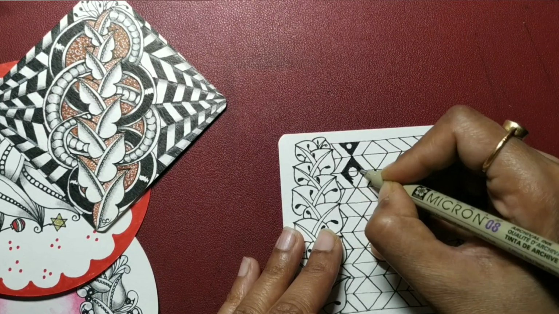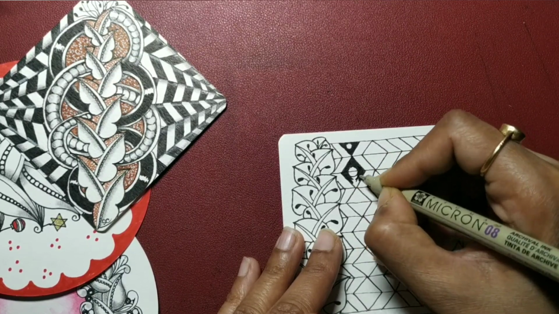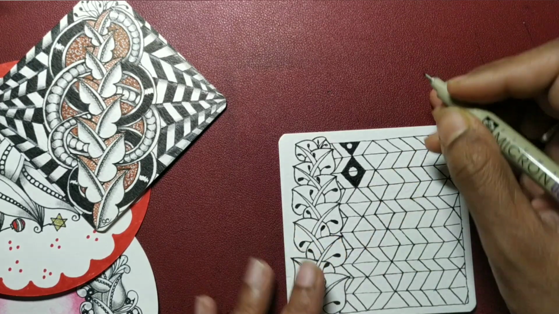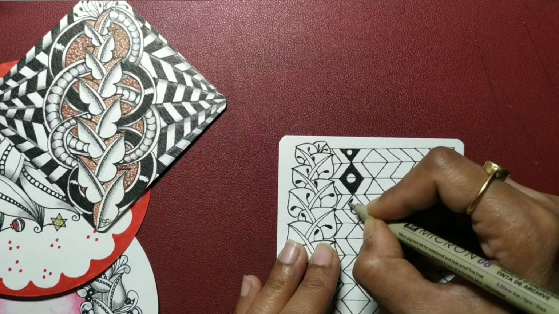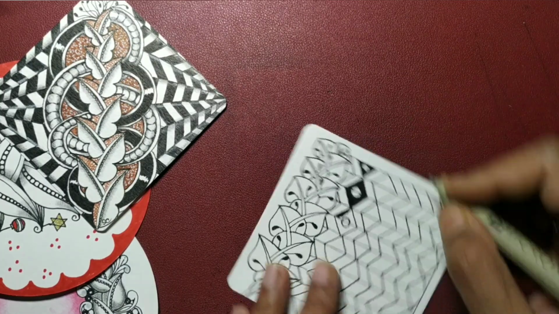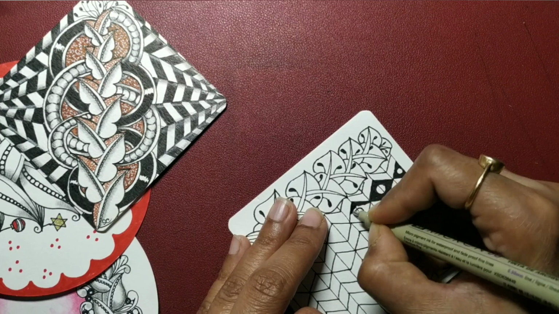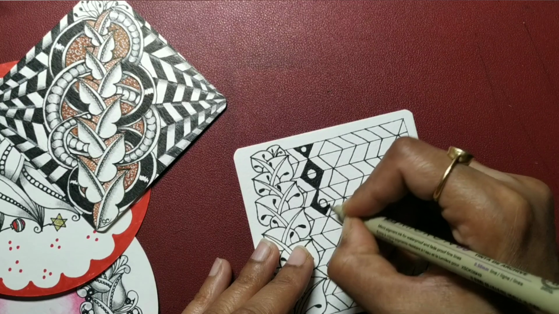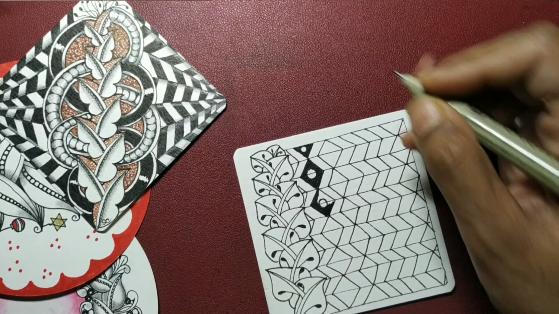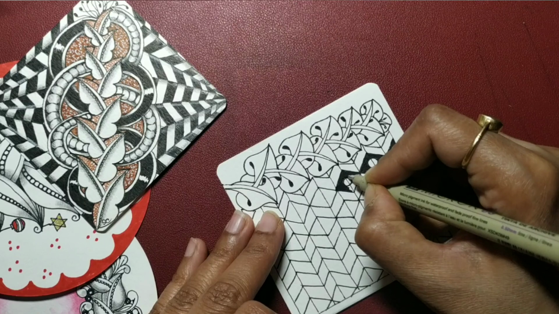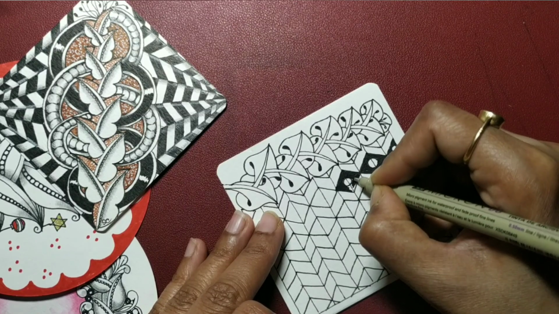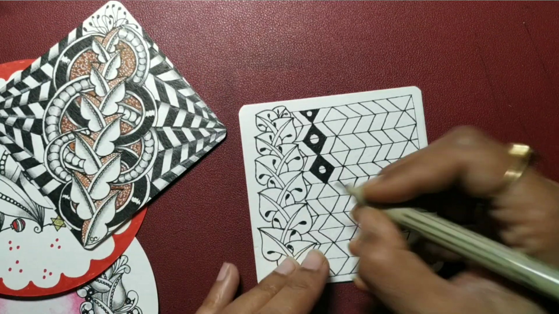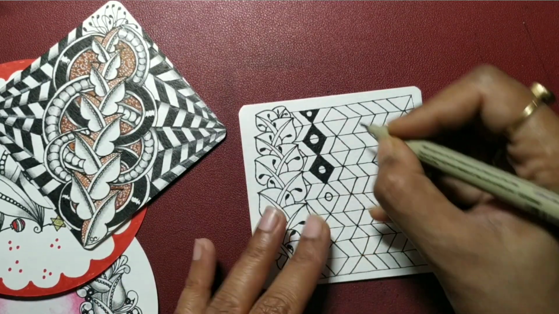Just make sure you ink it nicely, that there are no white spaces left, that your ink doesn't go too much out of the diamond shape. So give that time. The tangle is not complete unless you ink it. It gets that 3D effect once you shade. Yeah, so I'm just going to go ahead and do that for all the diamond shapes.